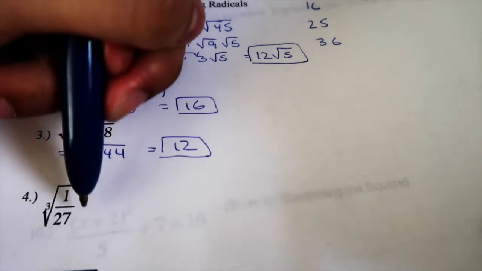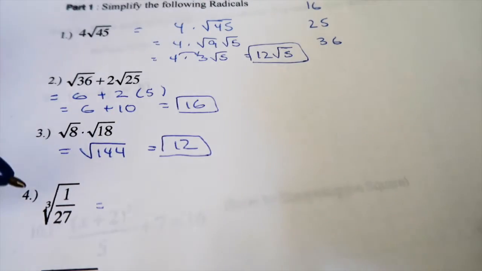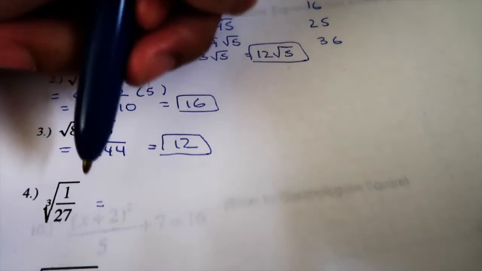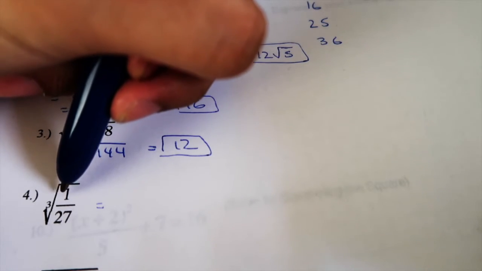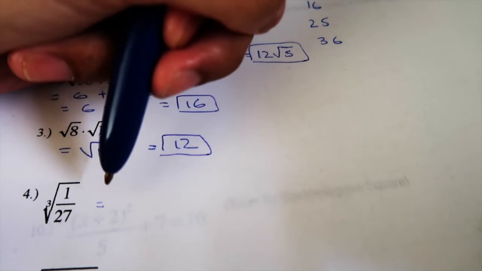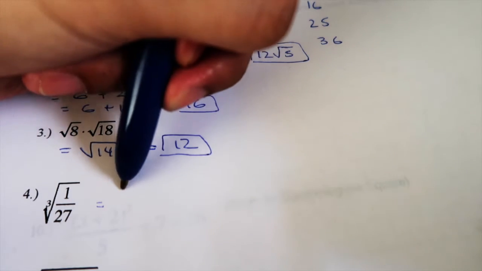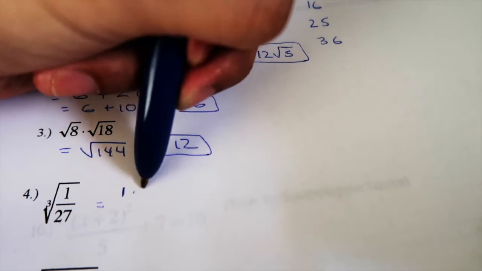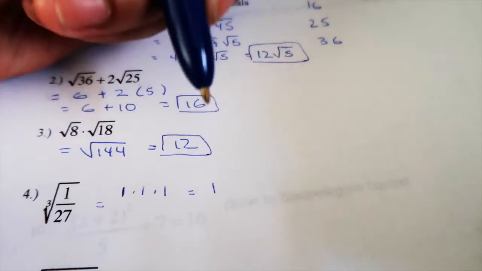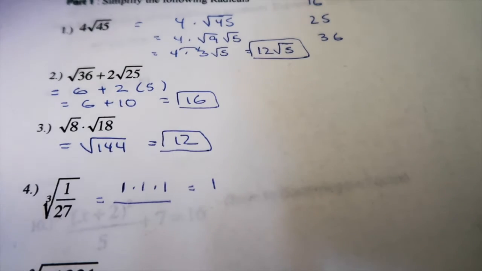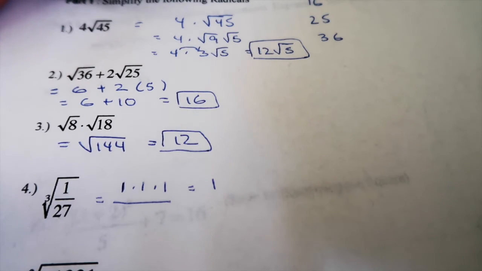Now let's look at 4. Now this one is the cube root of 1 over 27. So for the cube root, we can find the numerator first. The cube root of 1, we know that 1 times 1 times 1 equals 1. Now let's look at the denominator.